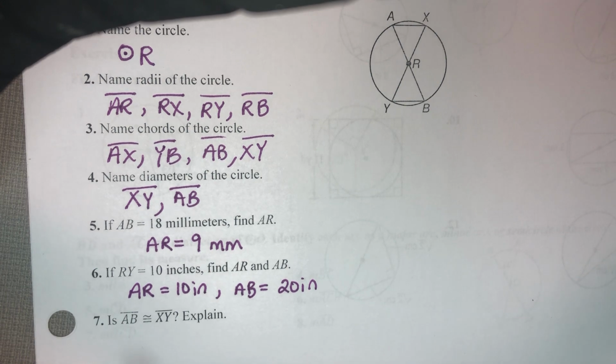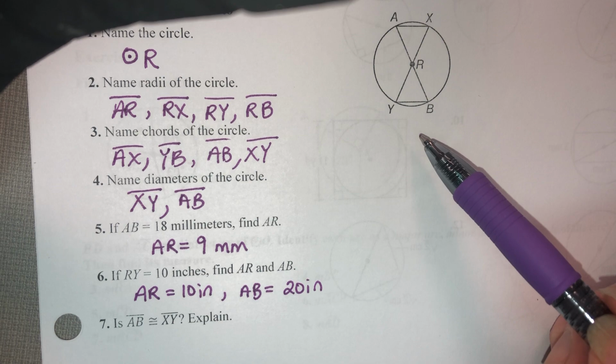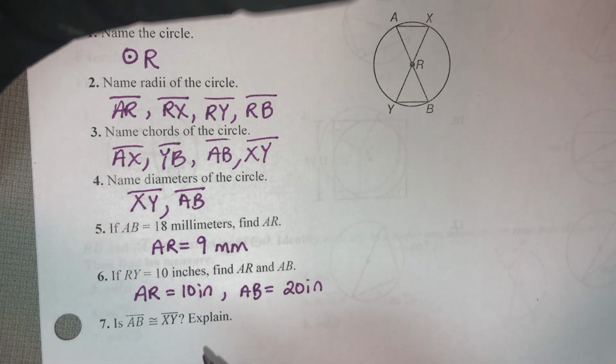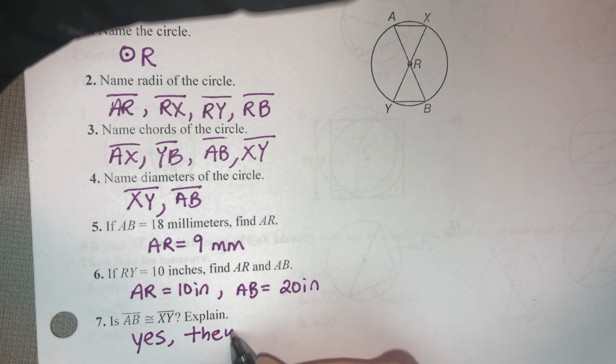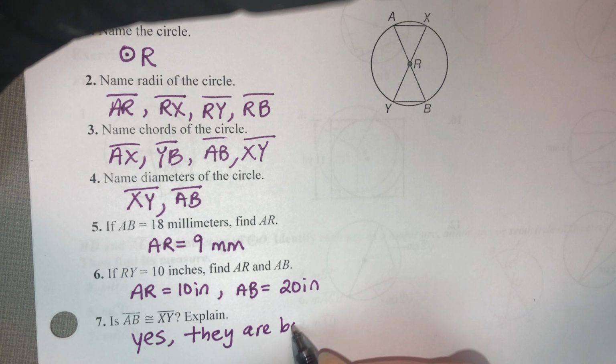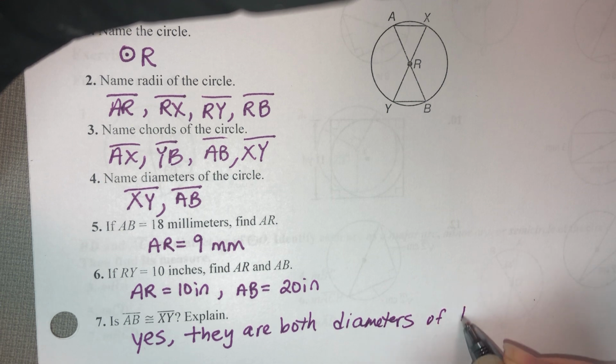Number 7. Is segment AB congruent to segment XY? Explain. Yes. And the explanation is they are both diameters of the same circle.